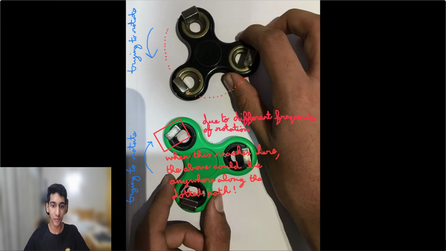Moving on, a very important thing to keep in mind. Let's imagine that we want the bottom green spinner to rotate clockwise, and the top black spinner to rotate counterclockwise. When the green spinner reaches this position, the black spinner's magnet could be at any position along this dotted line, because the motion is not going to be uniform across the spinners.